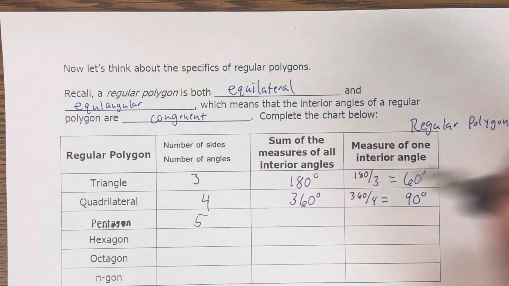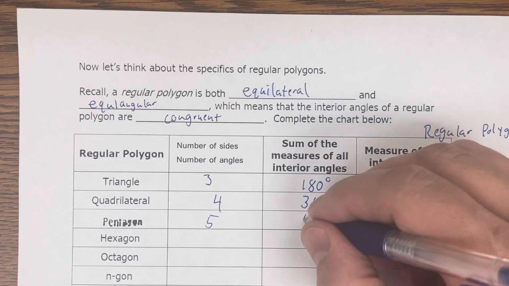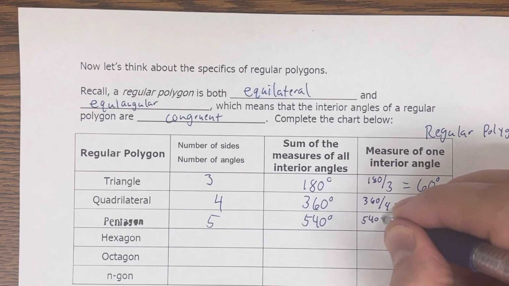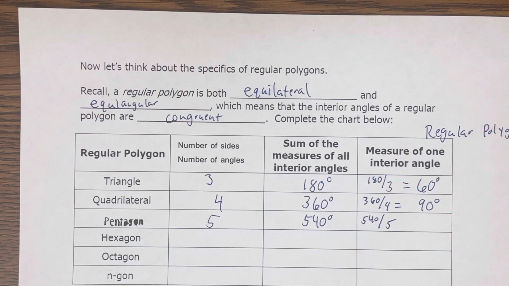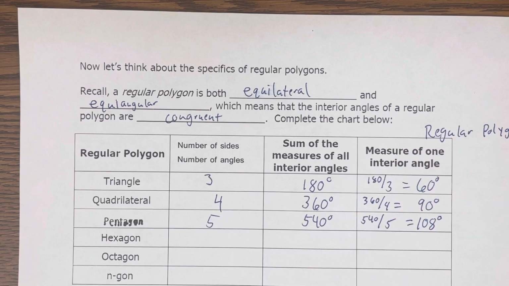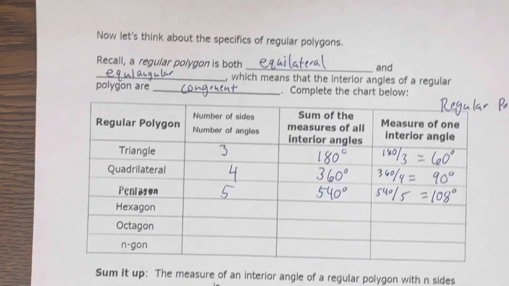Pentagon, 5 sides, 5 angles. Sum of its interior angles. Okay, we did that on the last page, so I'm going to write that down. The sum of its interior angles from the last page was 540 degrees. So for me to find the measure of one interior angle, I would take 540 divided by 5. And 540 divided by 5 is 108 degrees. So each angle of a regular pentagon would be 108 degrees, and these are interior angles.